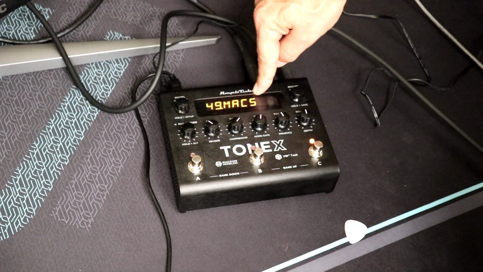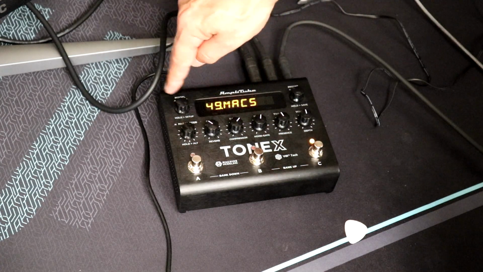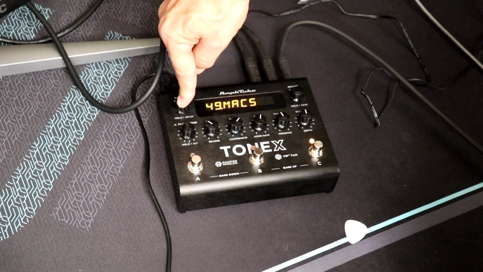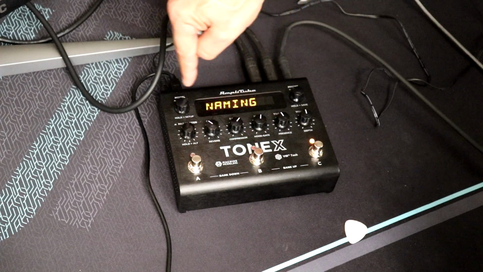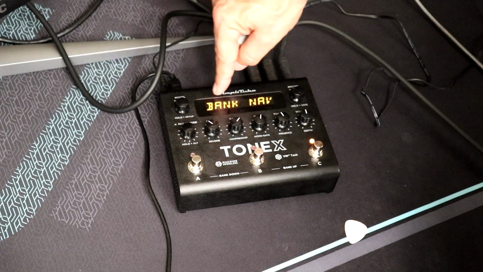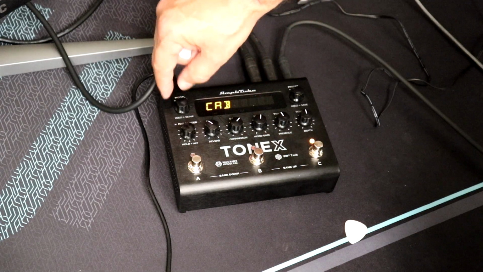Here's our bank number with our name. Okay, so there are adjustments like that we can do with this. So we're going to hold this preset down. We're going to go up to global again, hit it again. We have naming, bank name.